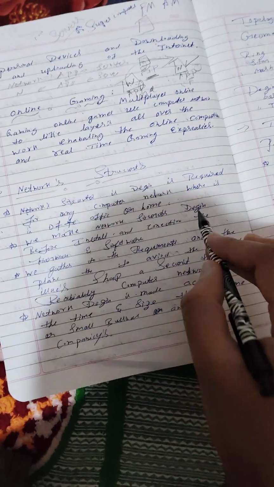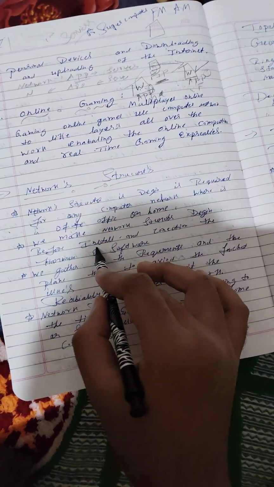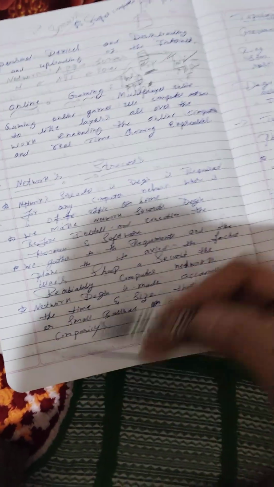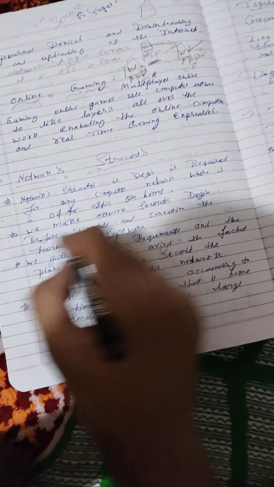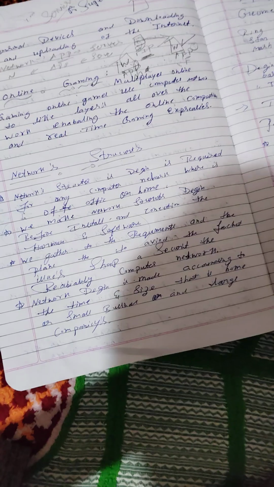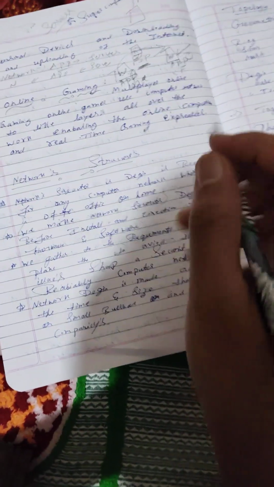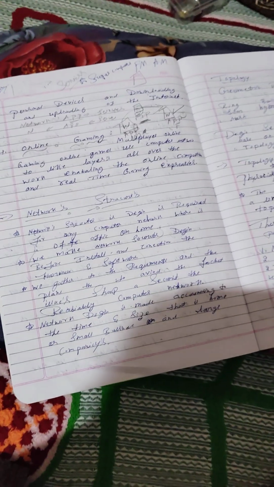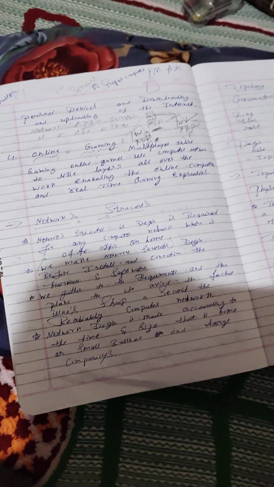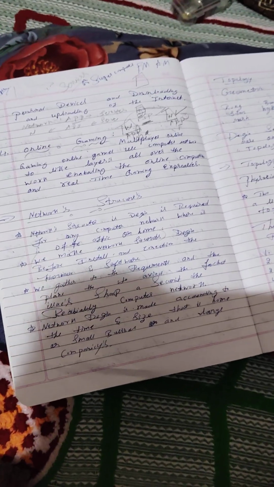We make the network structure design before installing and connecting the hardware and software. This point says that we are making the network structure design before, meaning before installing and connecting the hardware and software.